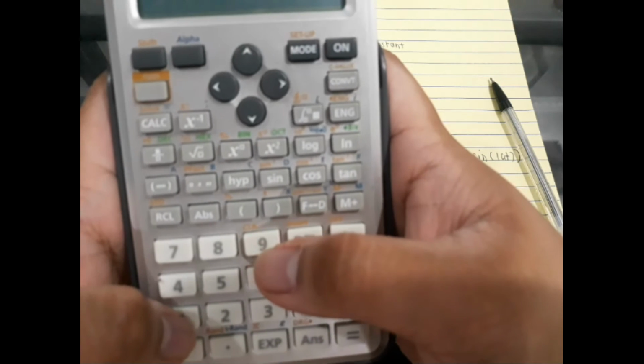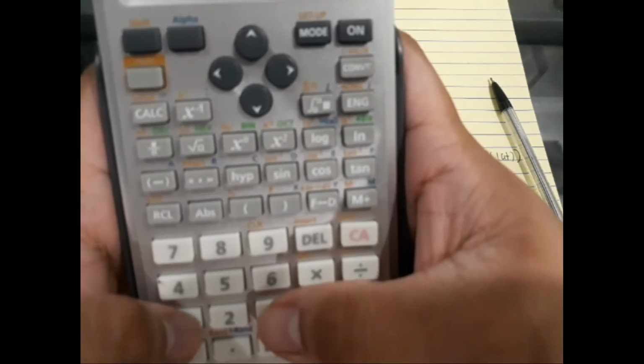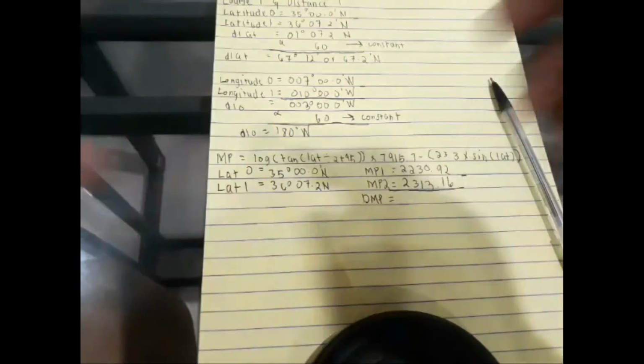So to get the DMP, we need to minus these two. So to get the DMP, we should do 2230.92 minus 2313.16 is equals to 82.24. So that is our DMP.